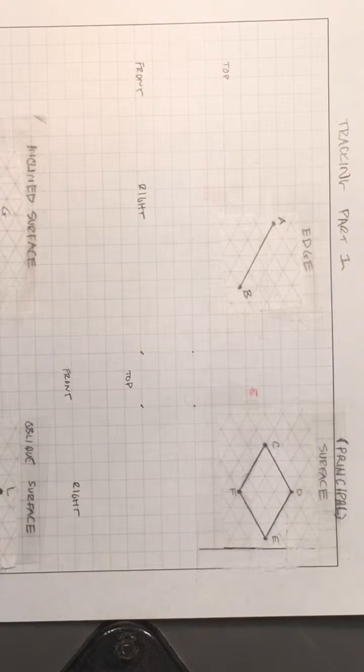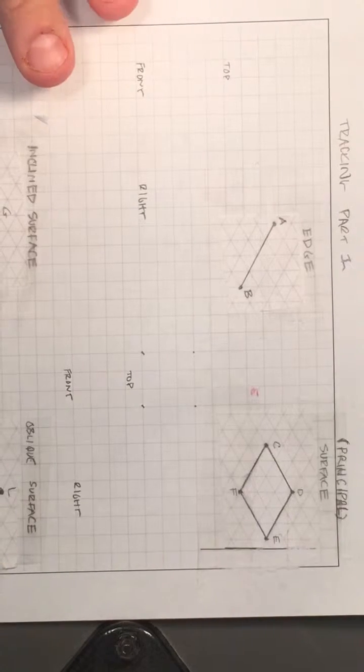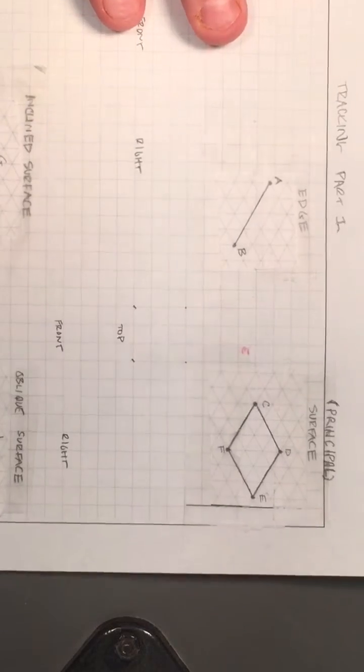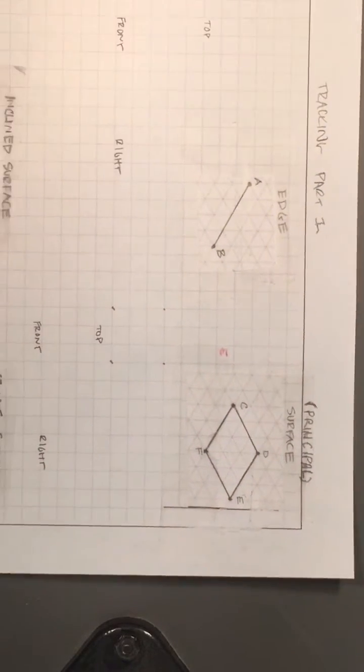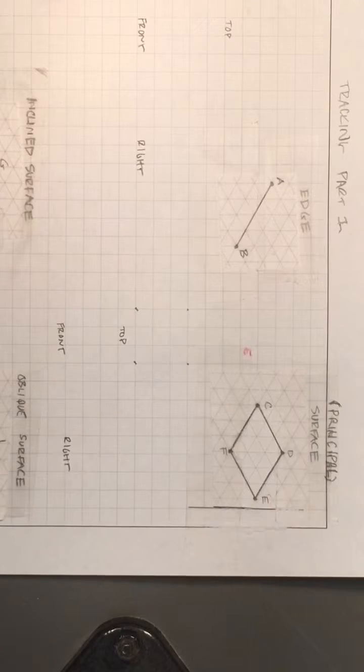Okay, this will be the first of two videos to help with tracking, and this basic one is just to give you an idea of some of our different features. We have the edge, just a plain surface or a principal surface, an inclined surface, and an oblique surface, and how we can use those to track edges, surfaces, and points.